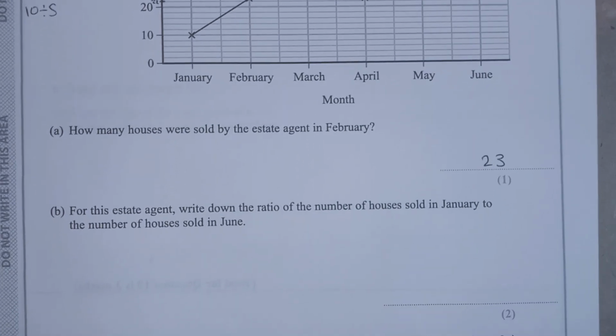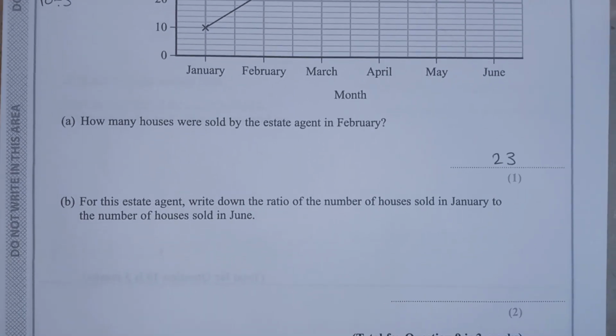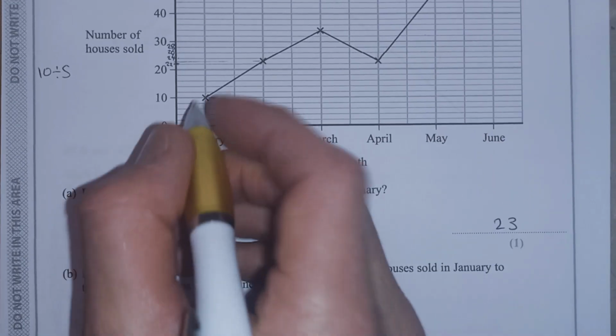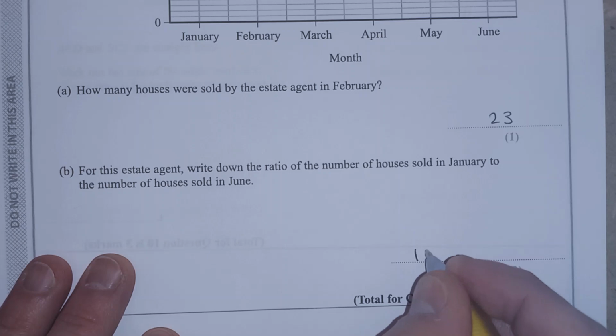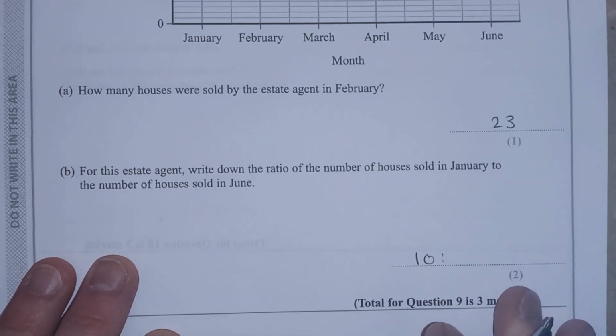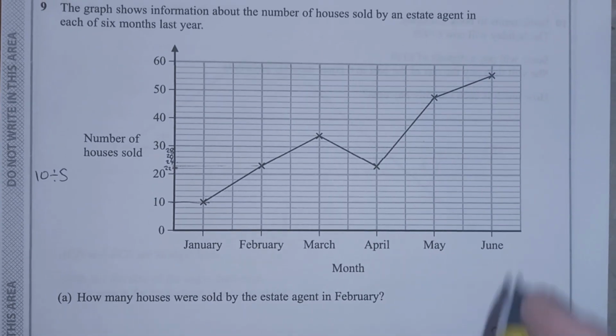Now for part B. For this estate agent, write down the ratio of the number of houses sold in January to the number of houses sold in June. Okay, so January, nice and straightforward, that's 10. So 10, to, and now June.